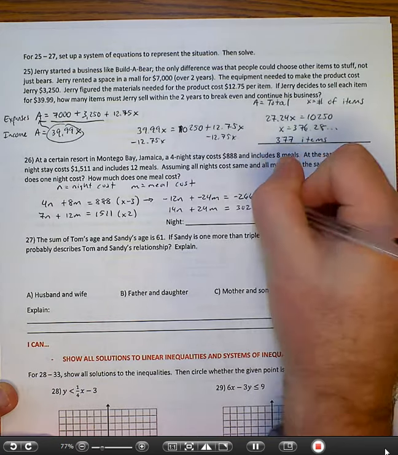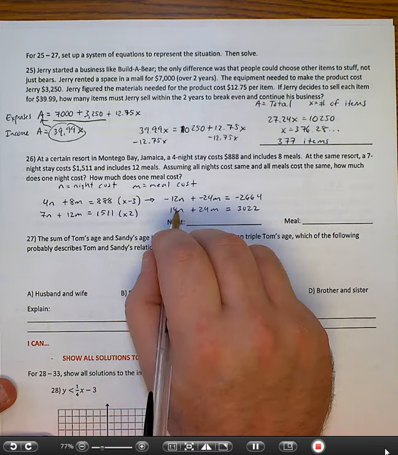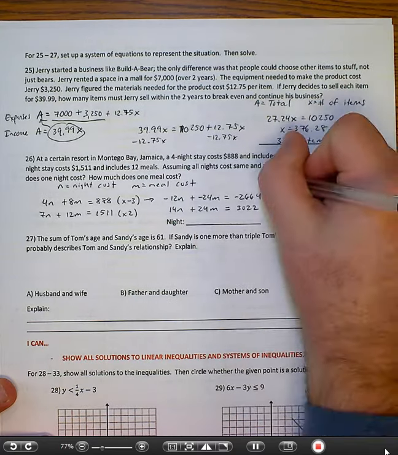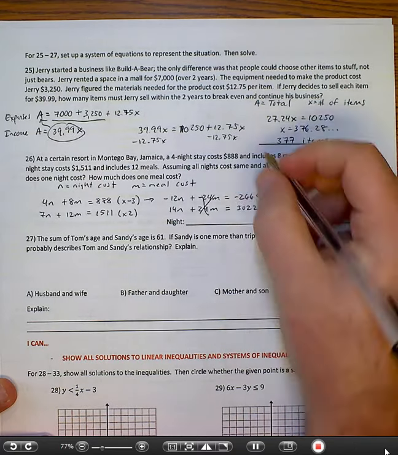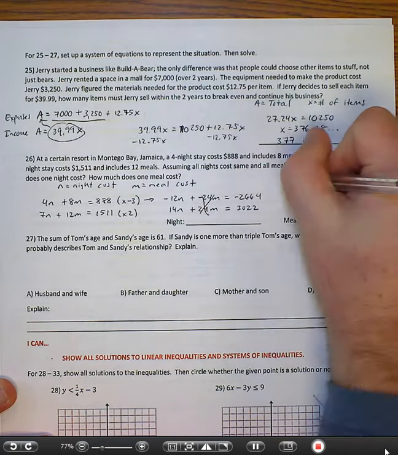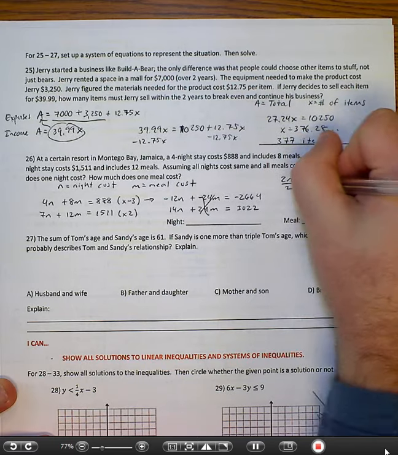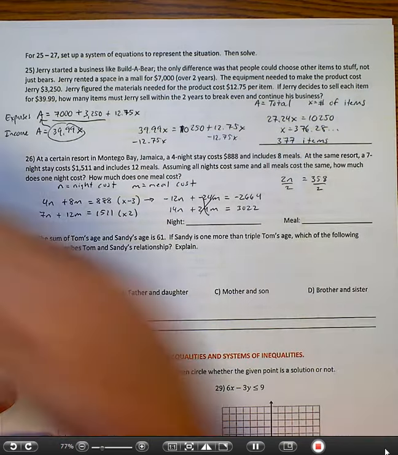Now I'm going to add. I'm running out of space. But negative 12n plus 14n is 2n. The m's cancel. Negative 2664 plus 3022 is 358. Divide by 2. I get one night is $179.